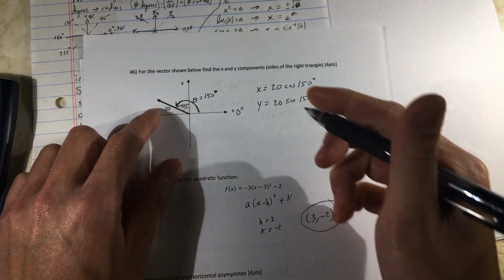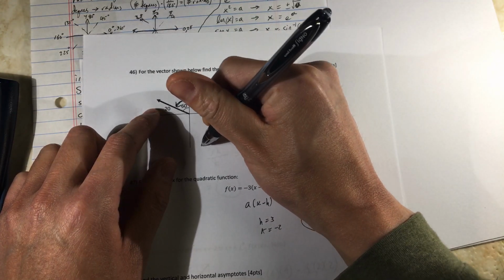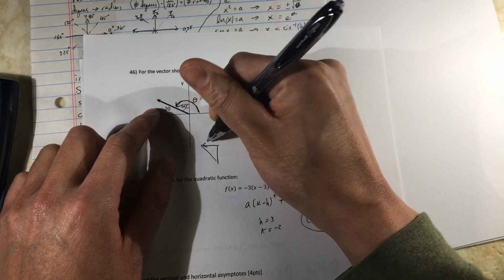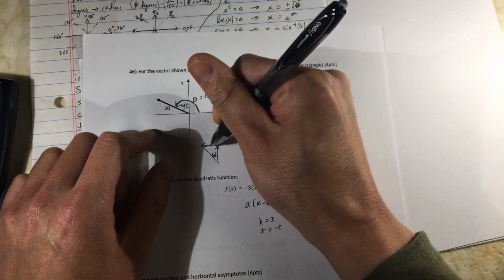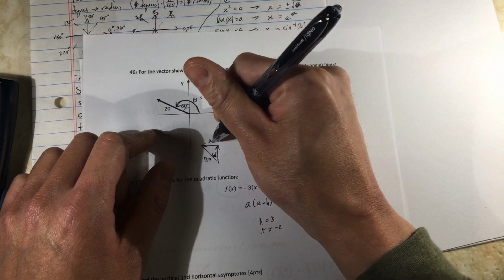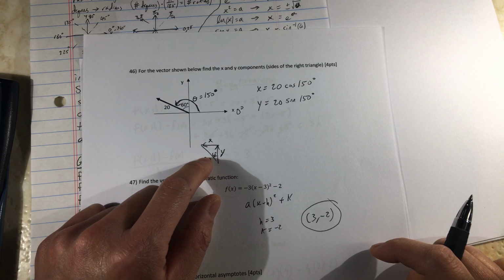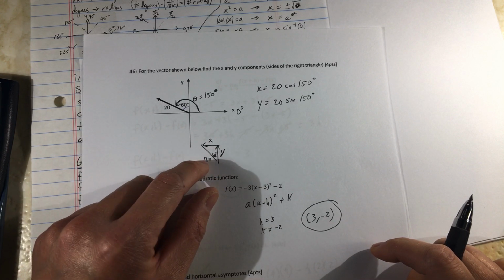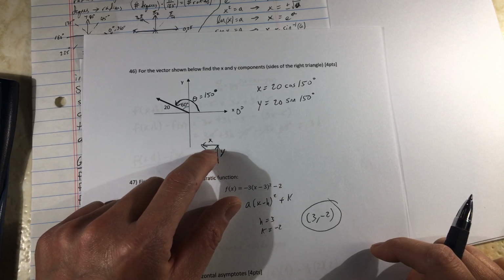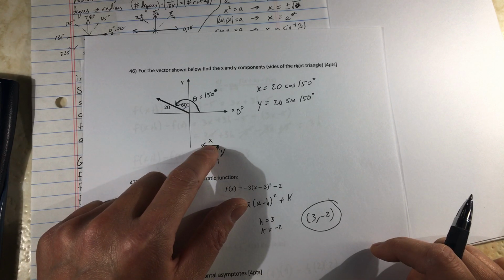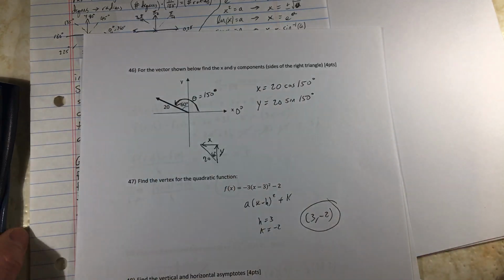If you want to draw a smaller triangle, it's also possible. Here I'll just draw it on the side, you could do something like this, where you know this is 60 degrees and this is 20, and you can solve for x and y. But if you use a smaller triangle, x would be 20 sine 60 and y would be 20 cosine 60. You have to put an extra minus sign in for x because it's going to the left. Whereas if you use the full angle, it'll come out automatically.